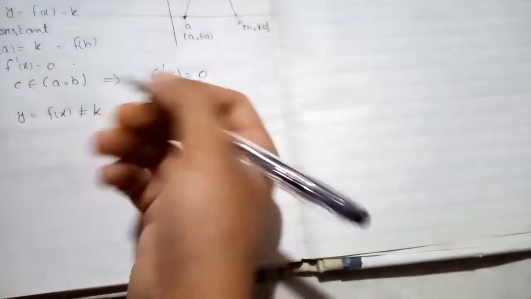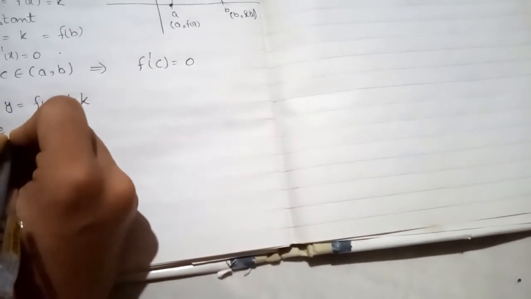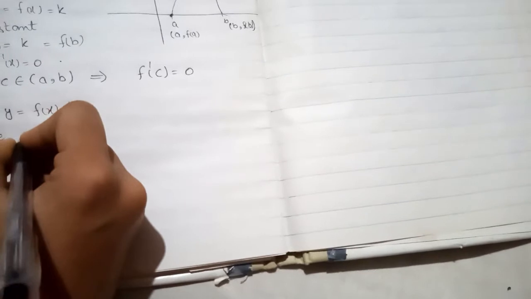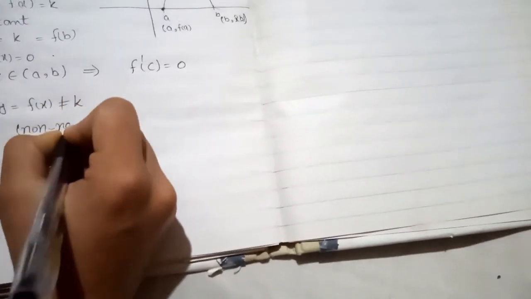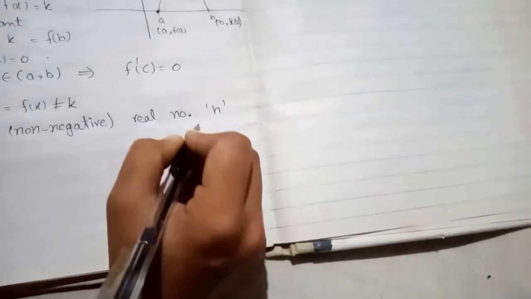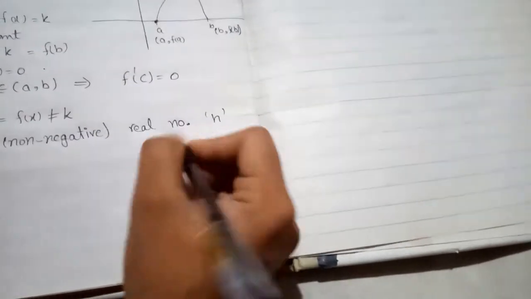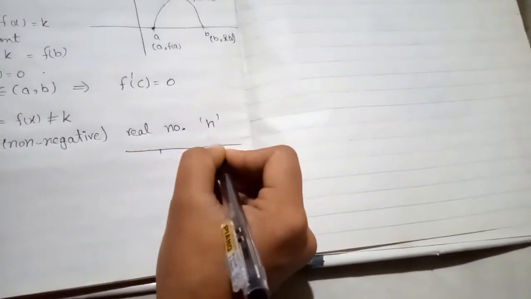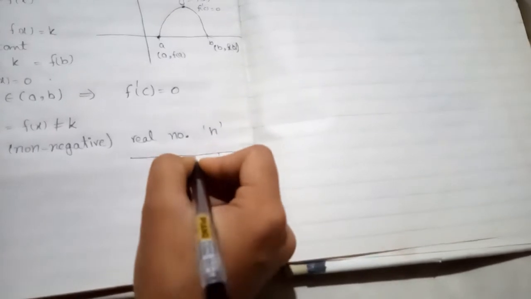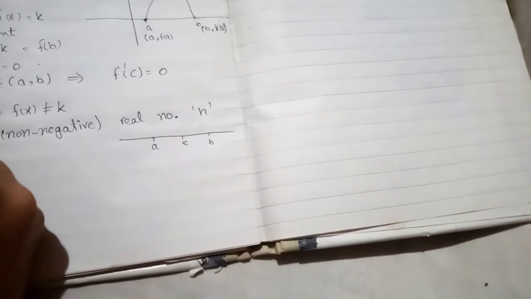Let's suppose a non-negative real number, let's say h. On the interval from a to b, if we draw the real line, there is a and there is b, and c is somewhere here, and h is very small.